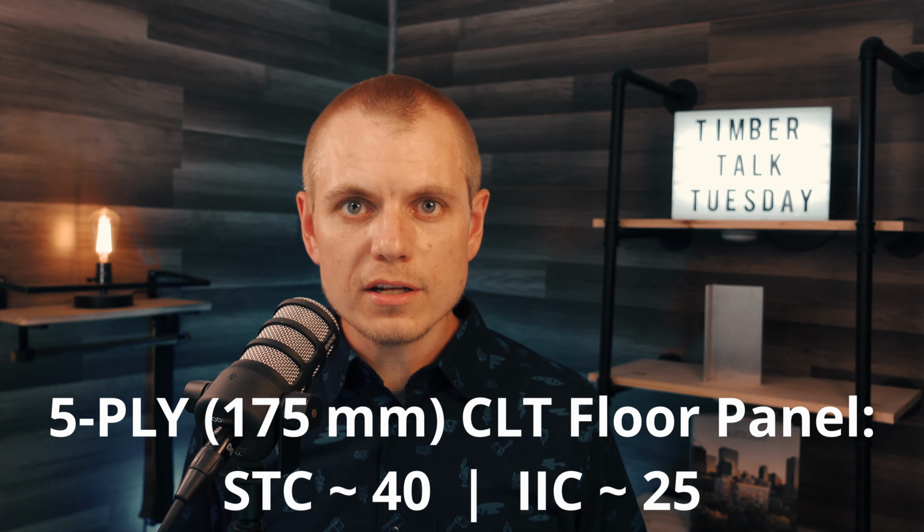So that's certainly not meeting those code minimums, and especially not even something like an open office building on the low end of the spectrum or luxury housing on the high end of the spectrum. So we need to do something, add something to that bare mass timber floor panel to increase its acoustics performance. Now, this is where it helps to understand what exactly can we do to any assembly, really, not just mass timber, to improve its acoustics performance.